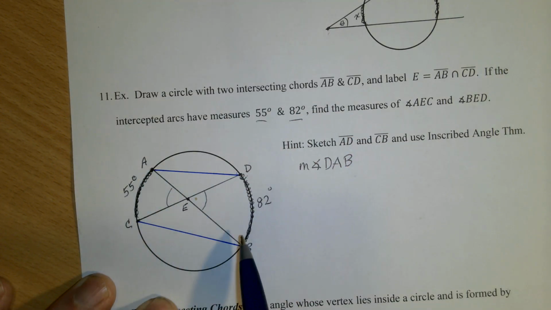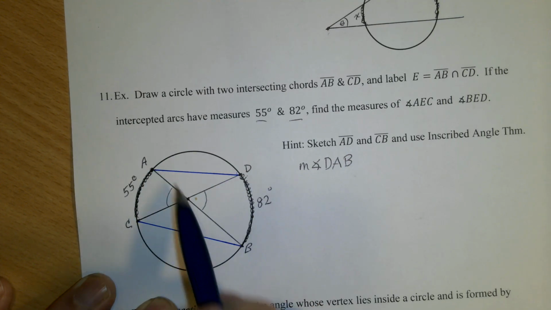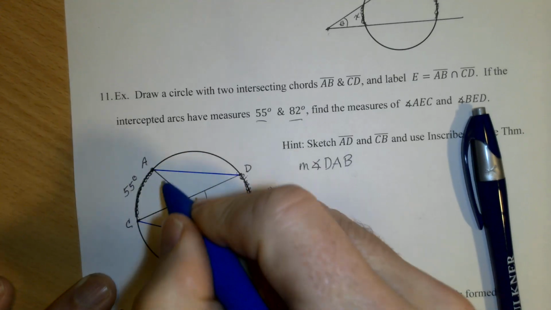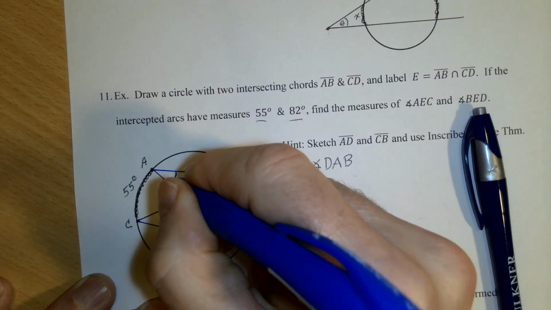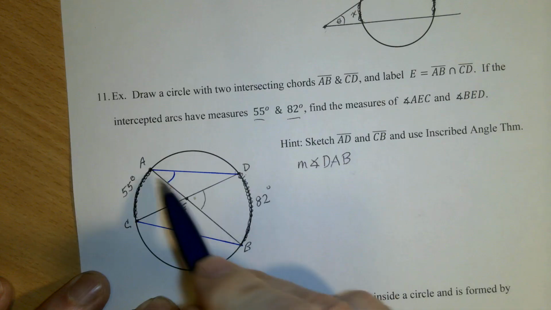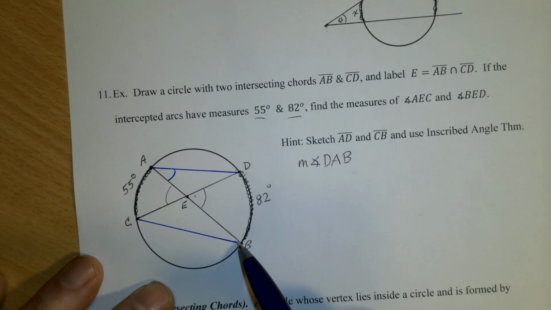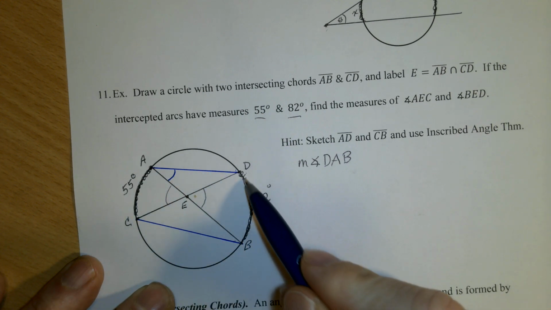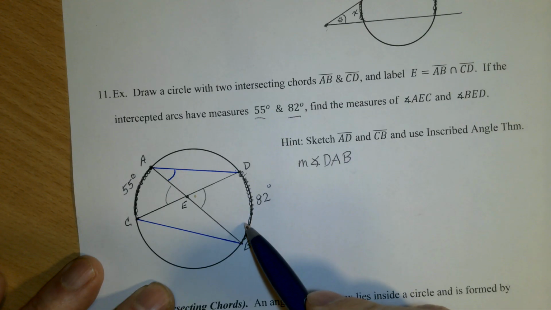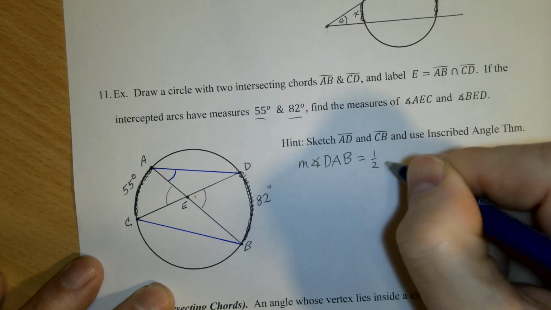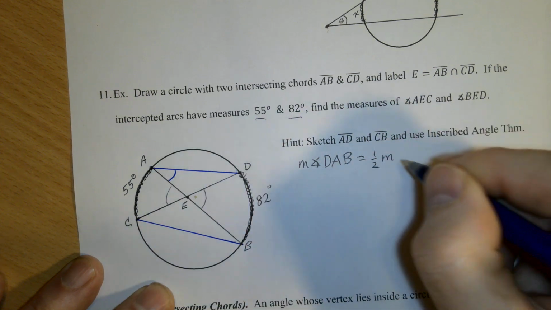Notice I said DAB rather than DAE, even though it's the same value. So what is this angle right here? Well, let's see. DAB is an inscribed angle in the circle. D, A, and B are all points on the circle. The measure of this angle is 1/2 the measure of the arc that it intercepts. So I can say that it is going to be 1/2 the measure of the arc DB.